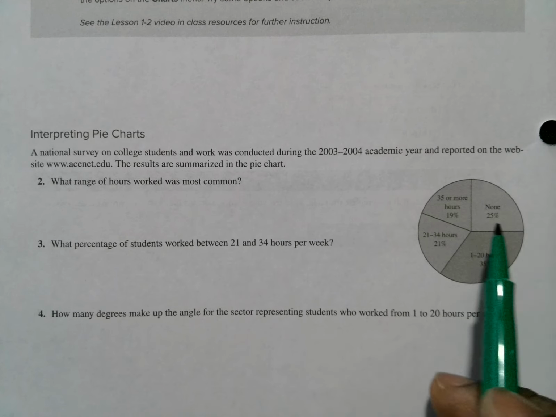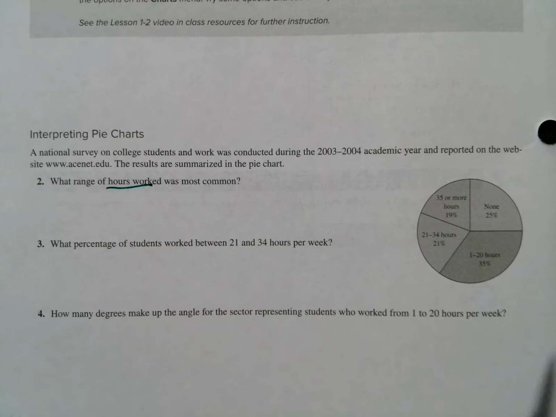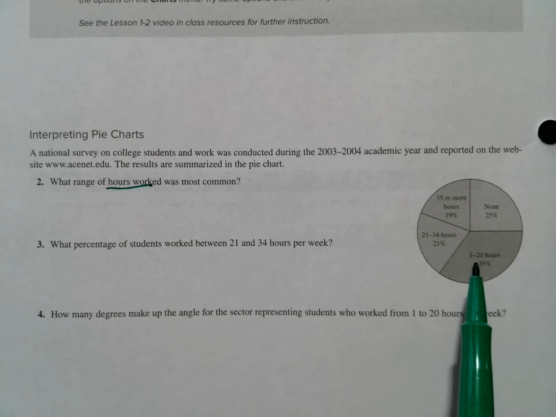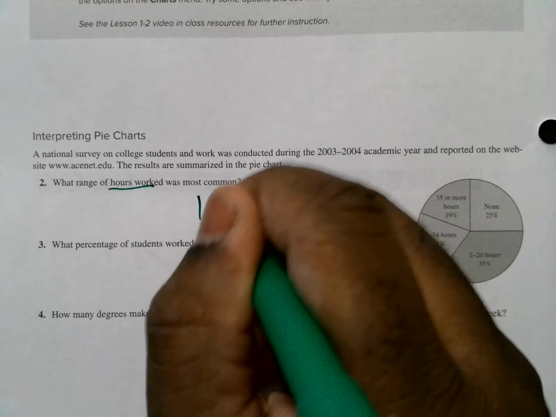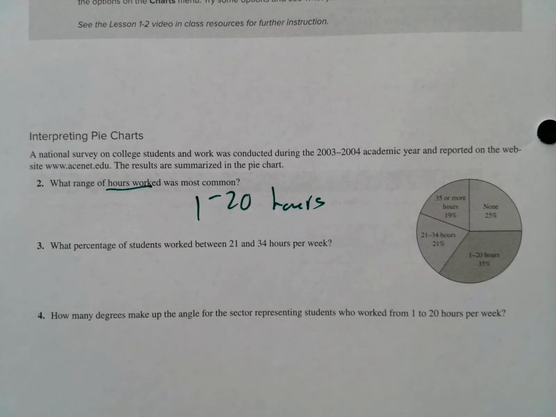Okay, if you look at this pie chart, they said hours worked, so we would not include none. So the hours worked that was most common was the 1 through 20 hours, because that's 35%.